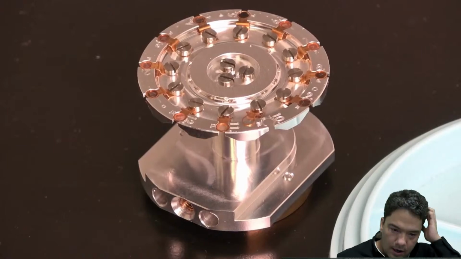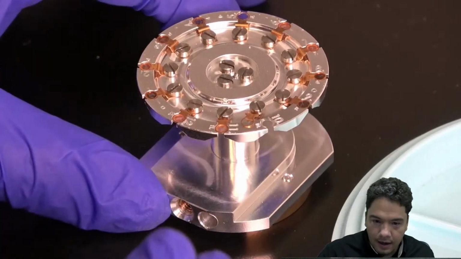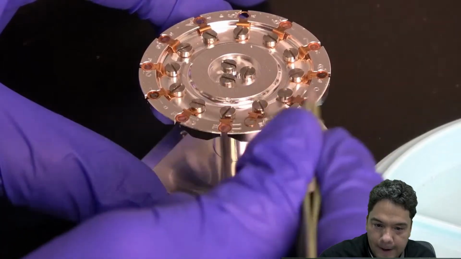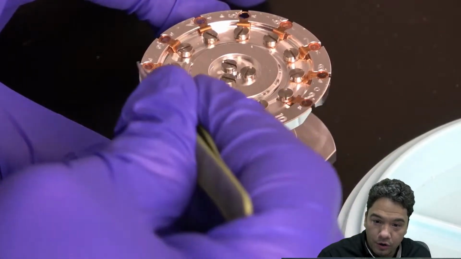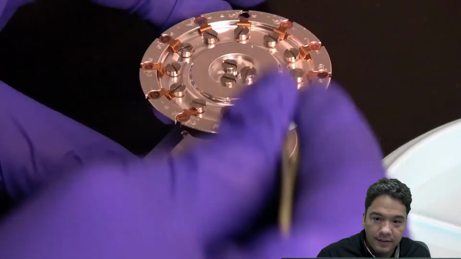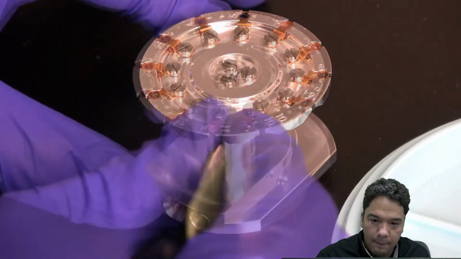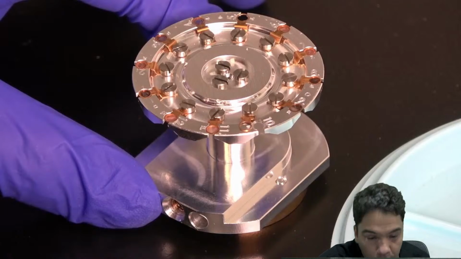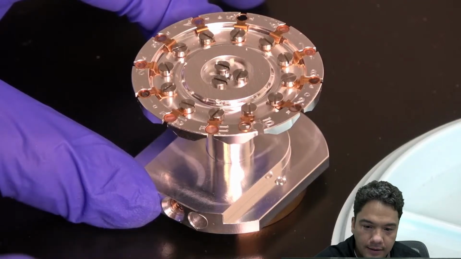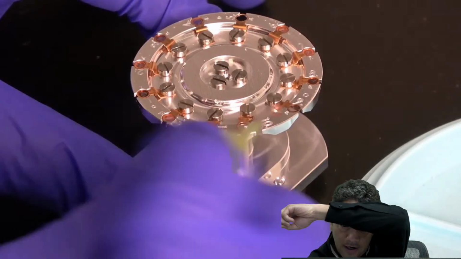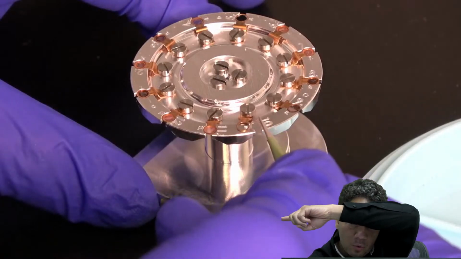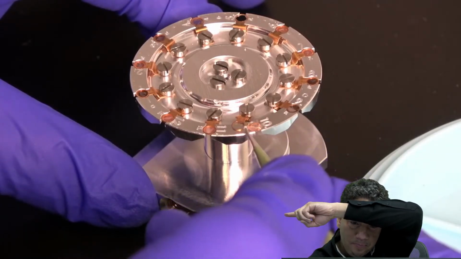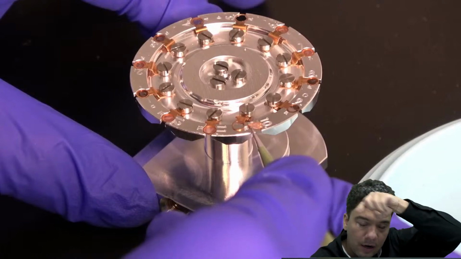Okay, now I am here. This is the carousel, or the STEM sample holder. You can see here up to 12 different grids that you can load in this sample holder. In this area here is how to load this sample holder inside of the chamber.